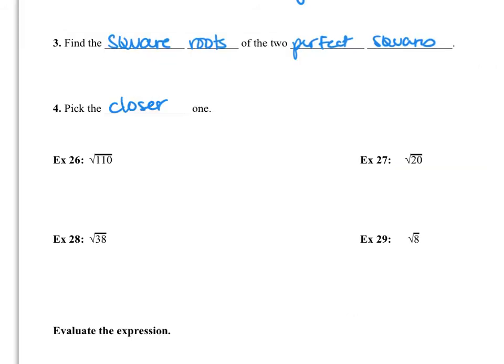Let's do one more together. So for example 26, I'm trying to estimate the square root of 110. Above 110, I know the square root of 121, and below 110, I know the square root of 100. The square root of 100 is 10, the square root of 121 is 11. And if I had to pick the closer one, I would pick 10, because 110 and 100 are 10 spaces away, where 110 and 121 are 11 spaces away.